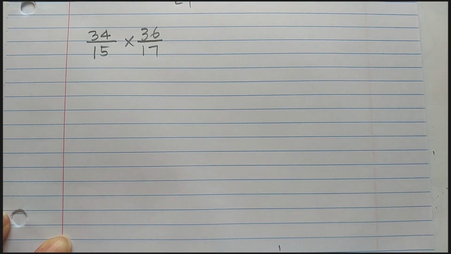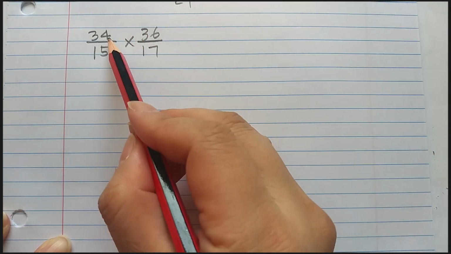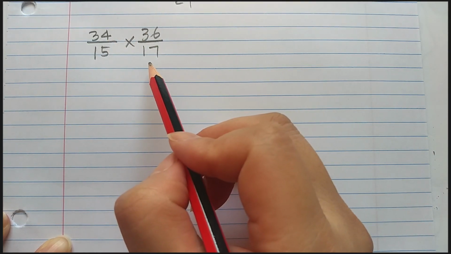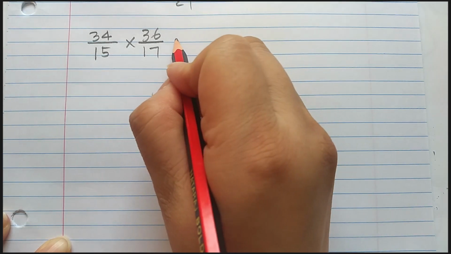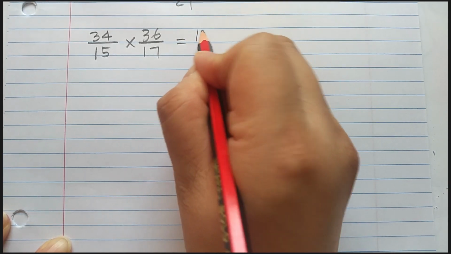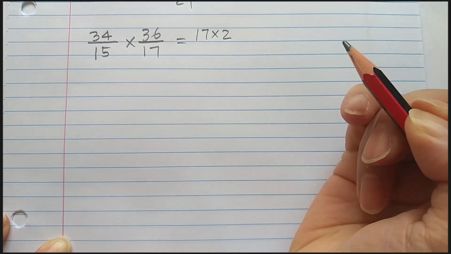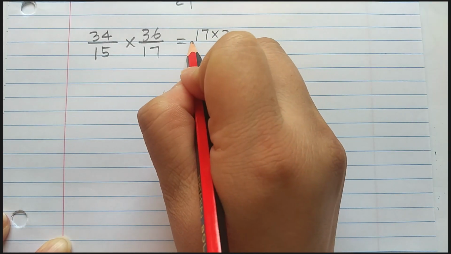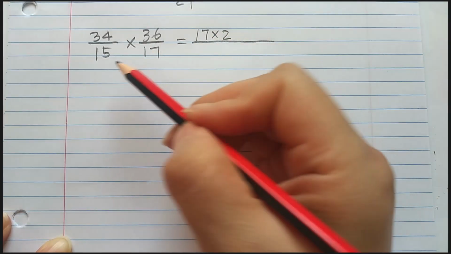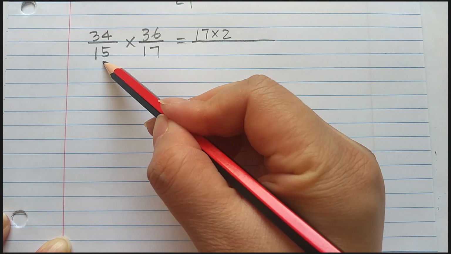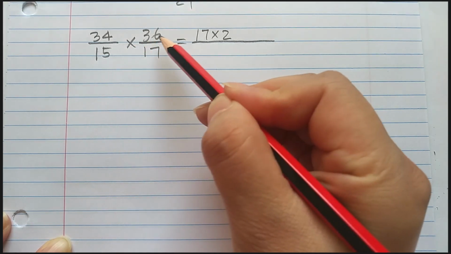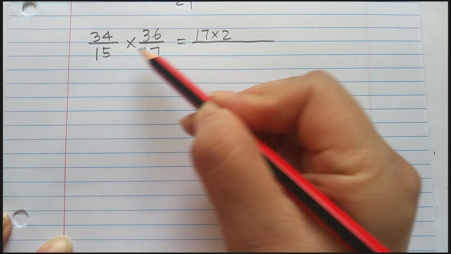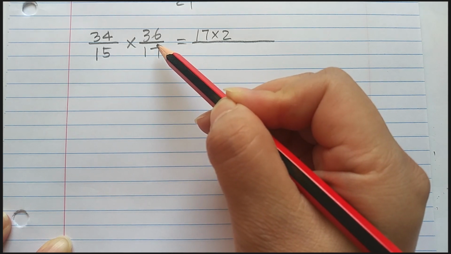34 over 15 times 36 over 17. 34 is a multiple of 17. So we can do 17 times 2. And it looks like there are common factors of 15 and 36. What could that be?